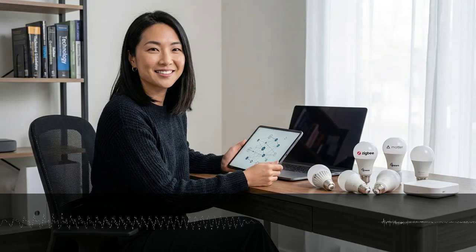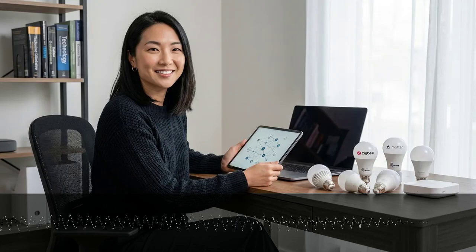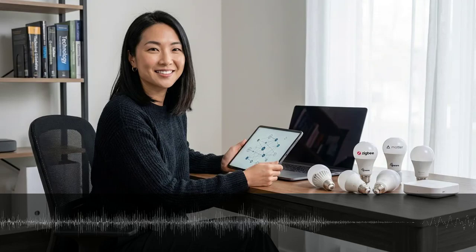Today, we're talking about protocols, the invisible languages your smart bulbs speak, and why picking the wrong one can make your entire lighting setup feel sluggish and unreliable.